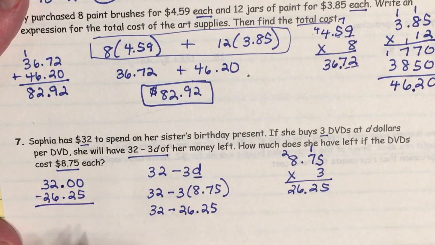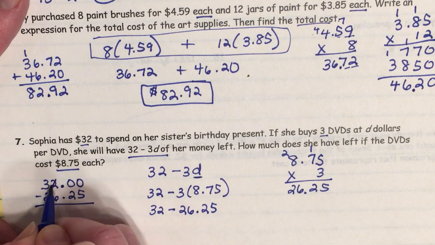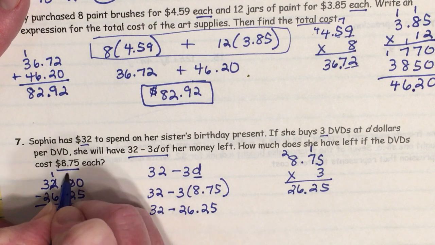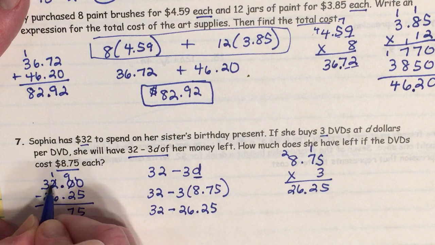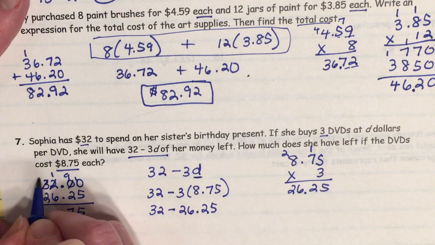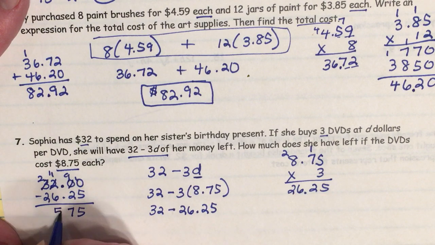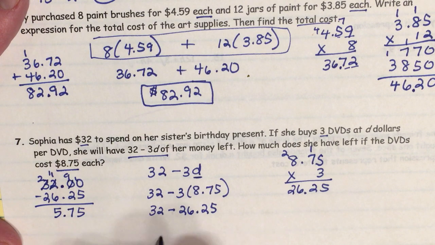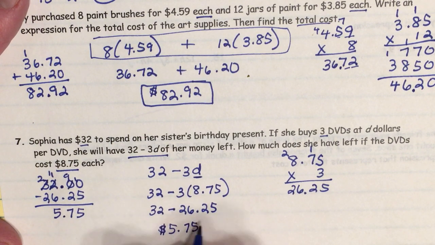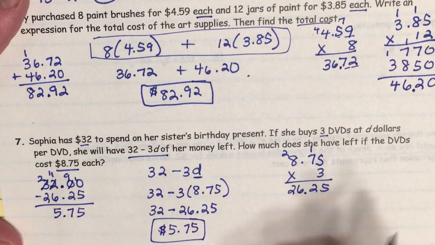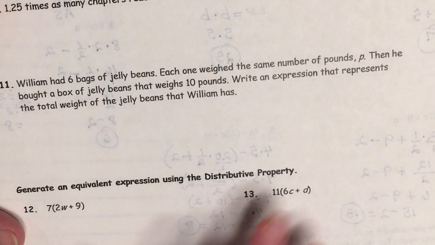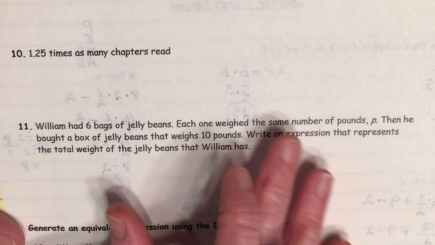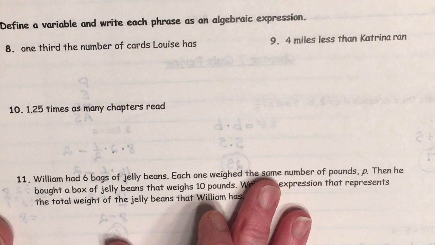All right, just be careful when you're borrowing. I have to go all the way to the 2. That makes that a 1, that a 9, and this is a 10. So 10 minus 5 is 5. 9 minus 2 is 7. This, again, I'm going to have to borrow. 11 minus 6 is 5, and then bring down my decimal place. We make it $5.75. But if she buys 3 DVDs that cost $8.75, this is the amount of money she has left. It's her change. Right? On the back, it says define a variable and write each phrase as an algebraic expression.